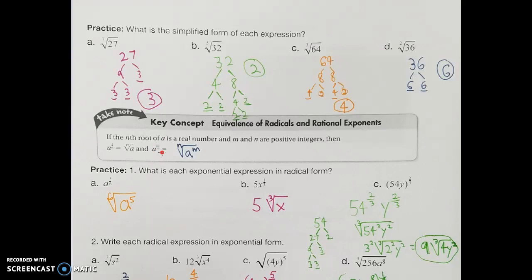So a to the m over n as a power means that the numerator is going to be your exponent and the denominator is going to be your index. So for example, if I have 3 over 2, that would be a to the 3rd power inside of a square root. So we're going to try that here with some more practice.